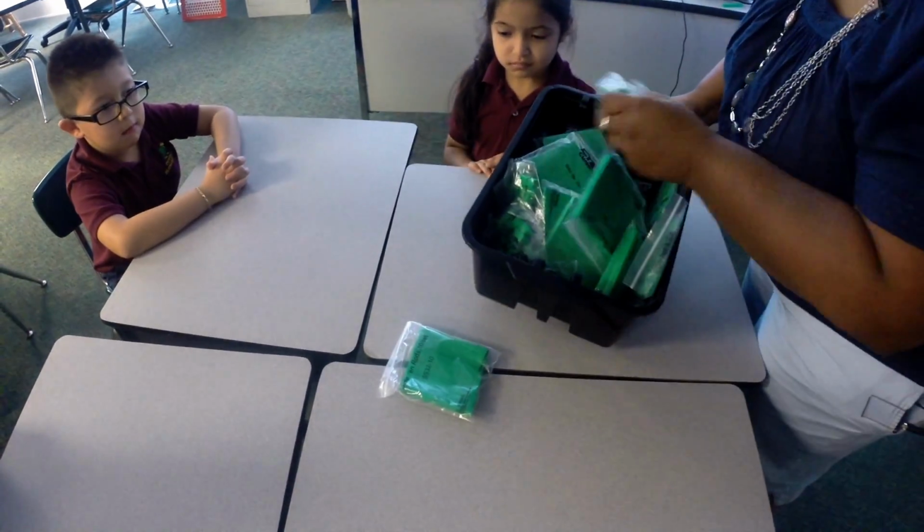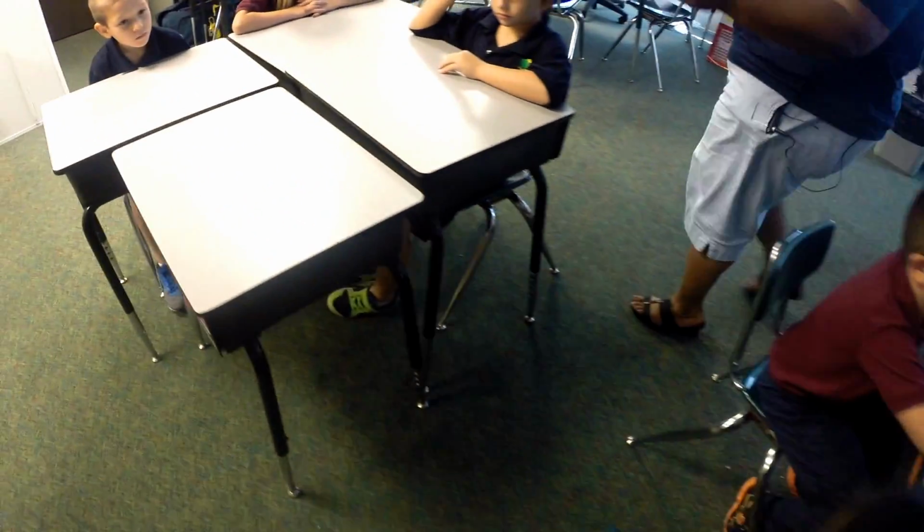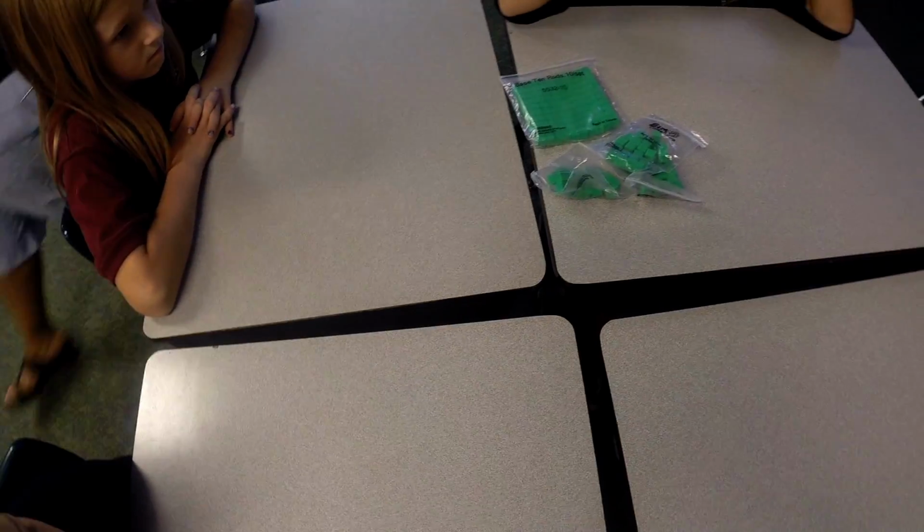So it gives them a better understanding. It gives me a better understanding, because alternative assessment is what works sometimes for other children. And today we are going to practice with our models, making two-digit numbers and having a little bit of fun.